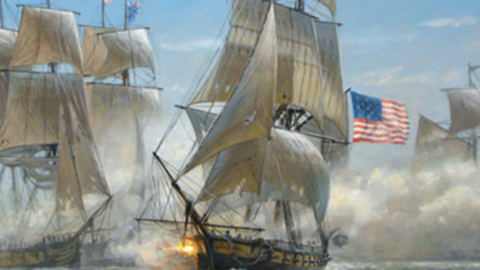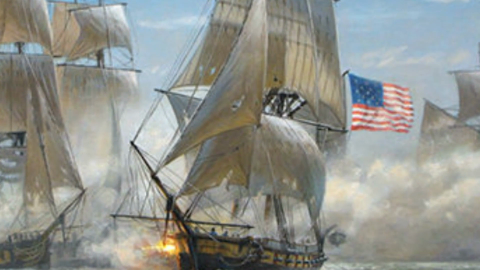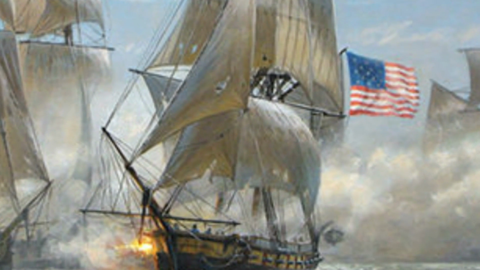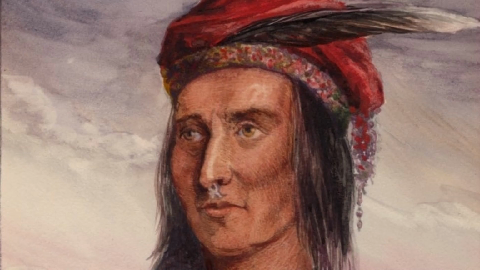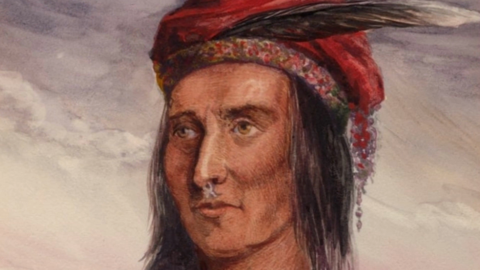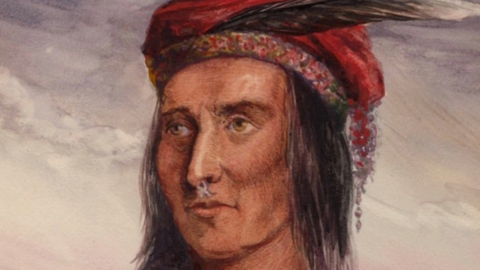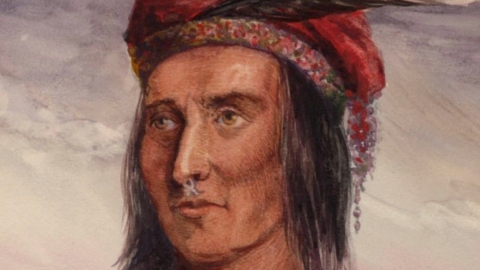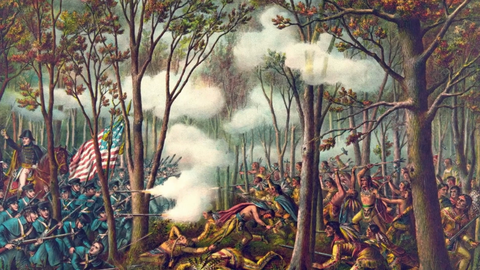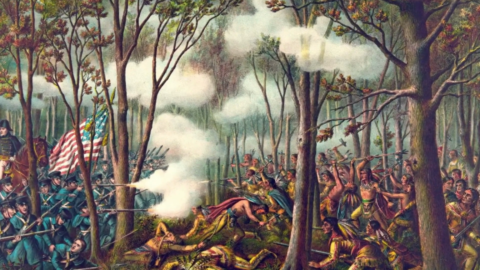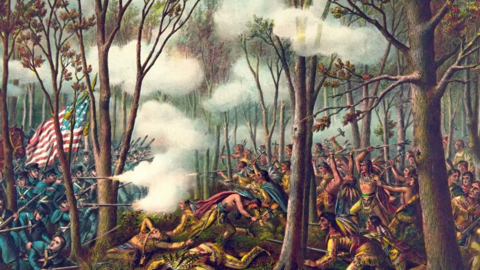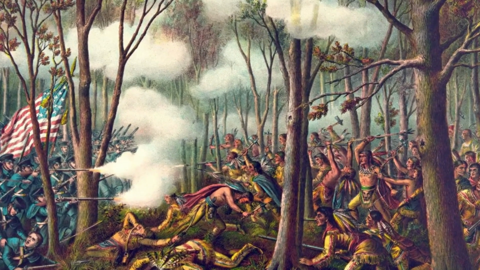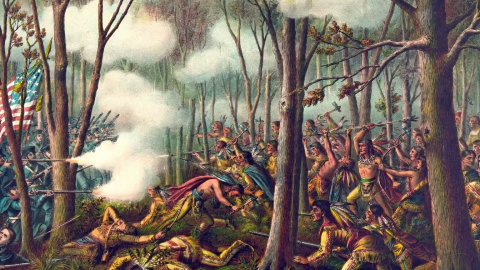In the Western Theatre, Native American tribes backed by the British fiercely resisted American expansion. The Shawnee leader Tecumseh, along with his brother Tenskwatawa, also known as the Prophet, played a crucial role in rallying the tribes against the United States. At the Battle of Tippecanoe in November 1811, US forces led by General Harrison defeated Tecumseh's Confederacy, but the seeds of resentment and resistance remained.